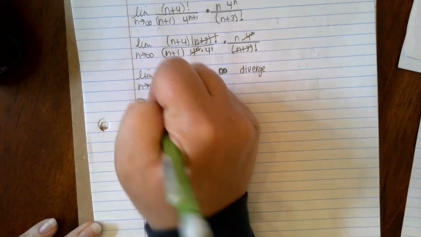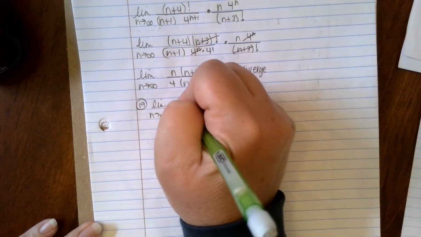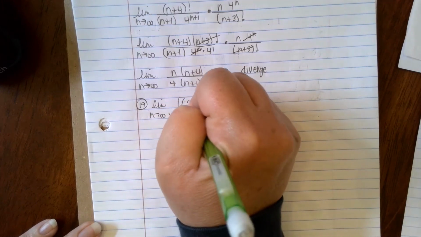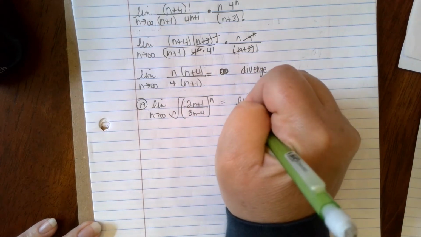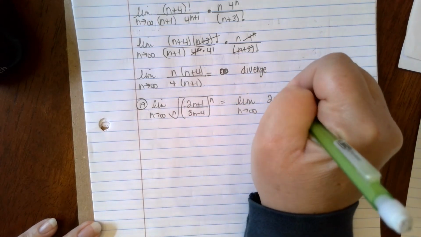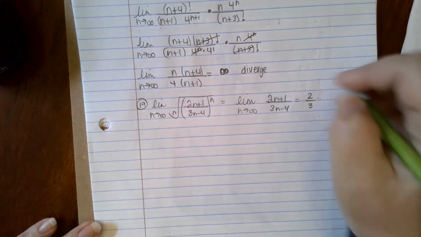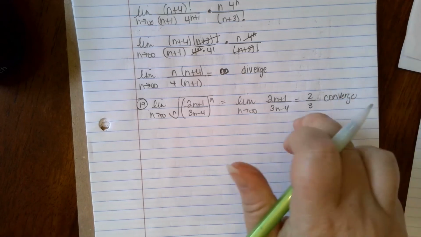You're doing the limit as n approaches infinity of the nth root of 2n plus 1 over 3n minus 4 to the n. So this is what you get, and then it's going to converge because it's less than 1.